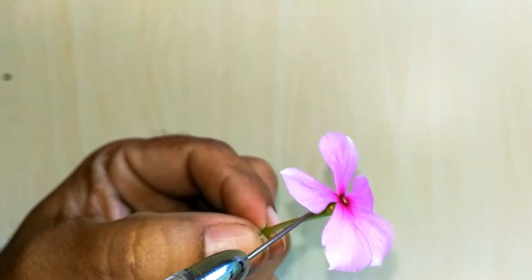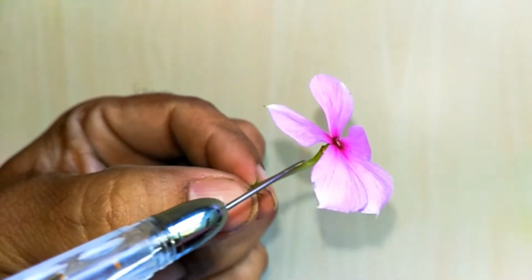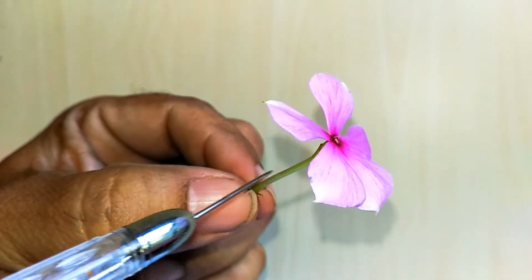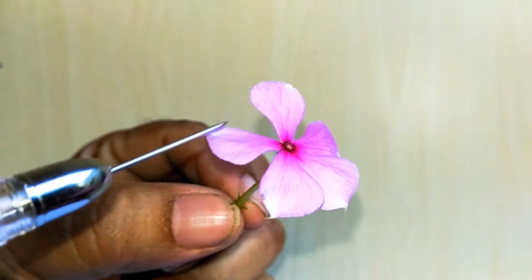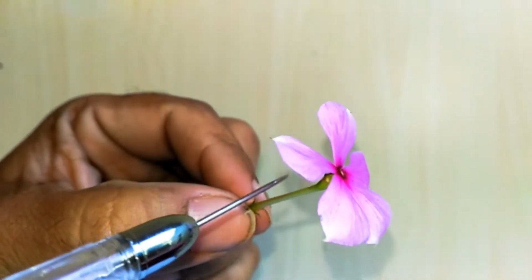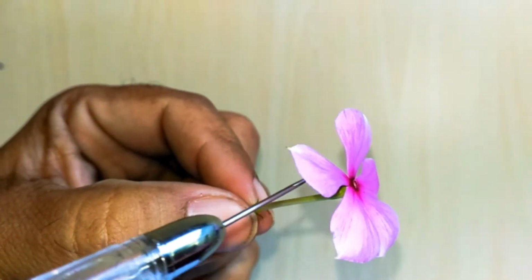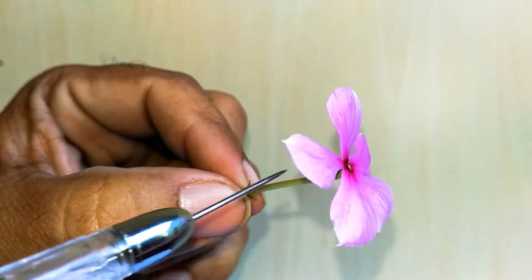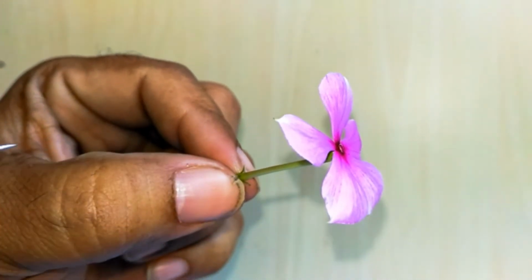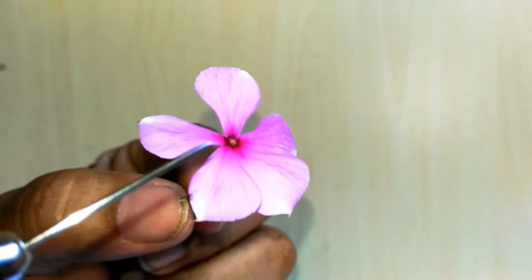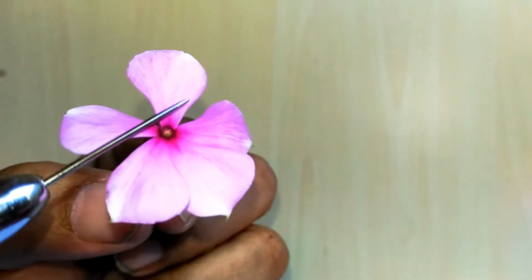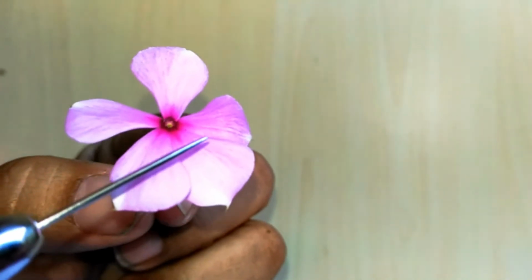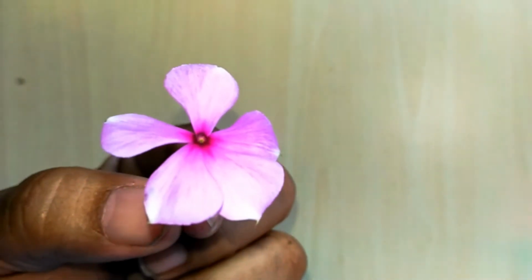And since 5 petals unite, it is gamopetalous. And the limb as well as the tube is pubescent. Pubescent means with hair-like structures. And it is twisted. So the estivation is twisted to the left.